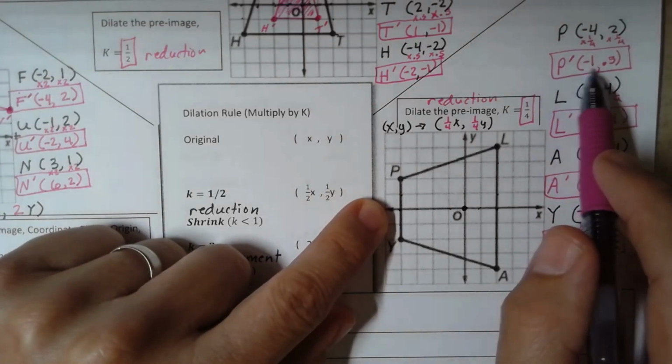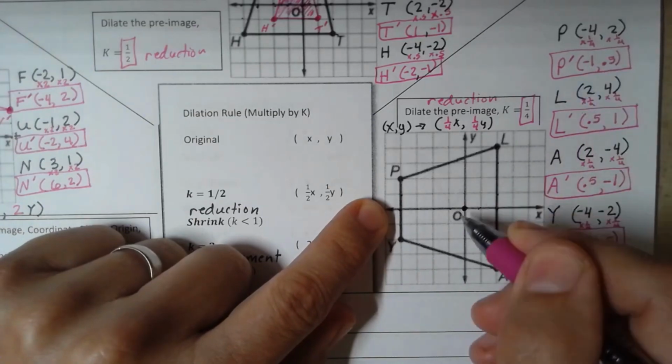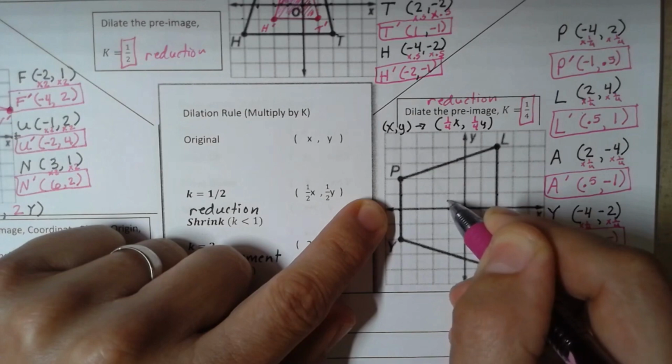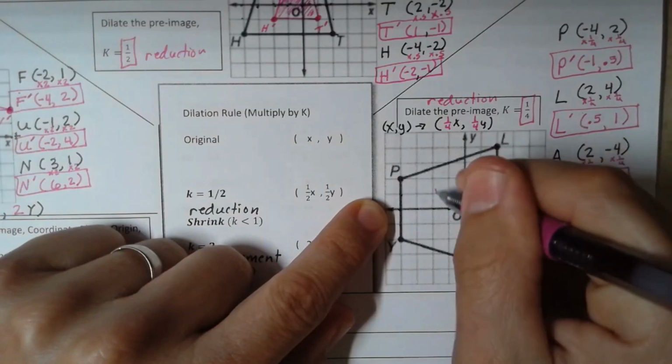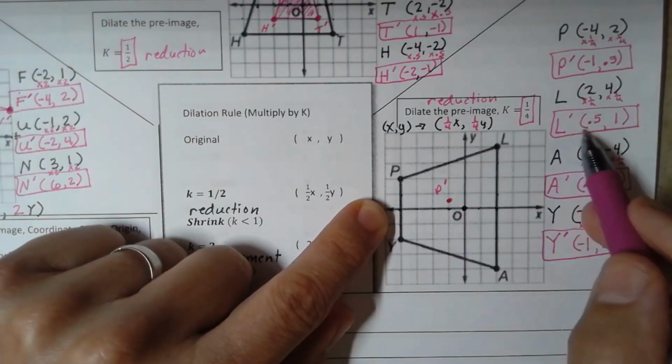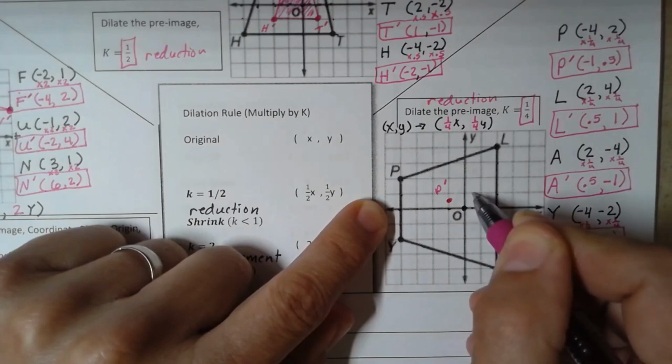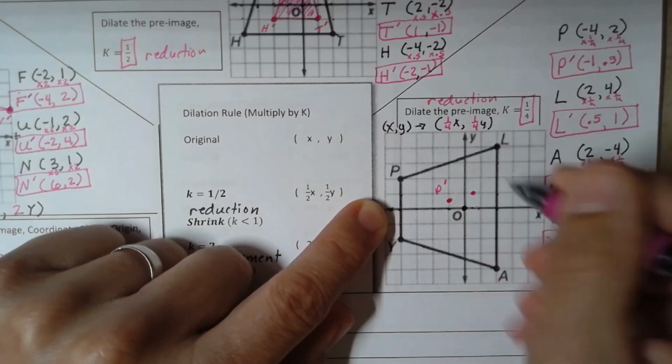So P prime is at negative 1 and 0.5. So here I go over 1 to the left, and then 0.5 means to go halfway up, because that was a positive 0.5. So we go up on the y-axis. And that's P prime. L prime was 0.5 and 1. So we go over a half and then up 1. L prime.